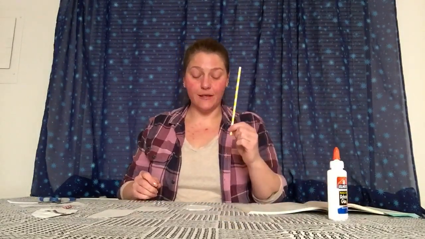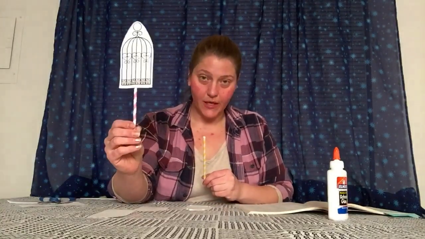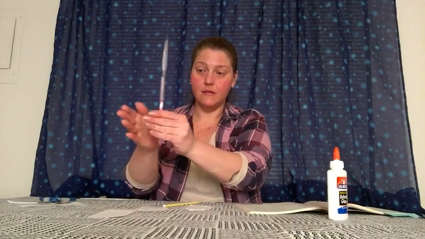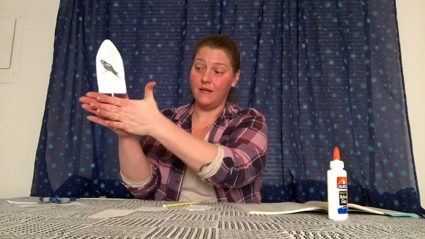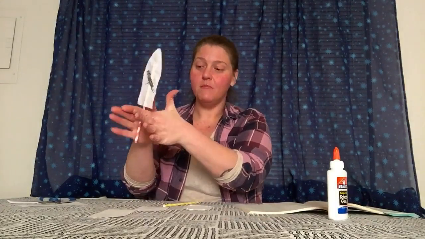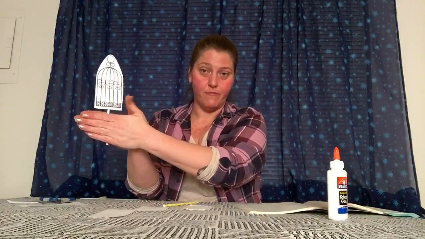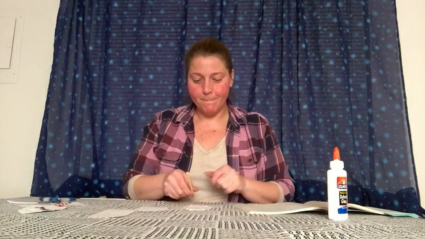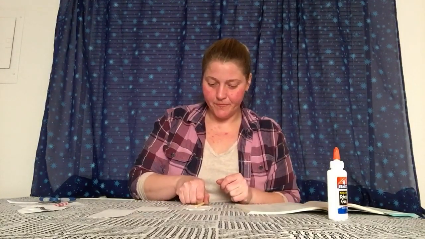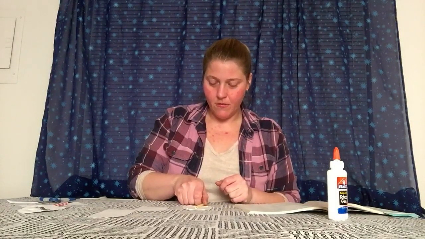Next is my stick. Now you want to make sure you leave enough of a handle, your stick poking out, that your hands can be all the way in your hands. Now I have big hands, so I needed a lot of my stick left out. If your hands are smaller than mine, you don't need as much, but just make sure you have enough that you can hold it between your two hands without touching the paper, okay? All right, lay that right in the middle.